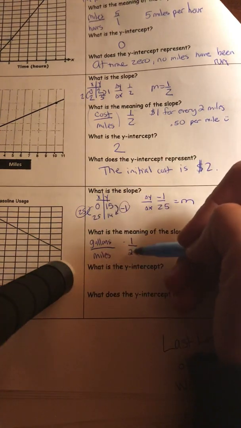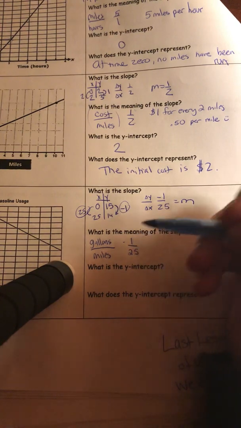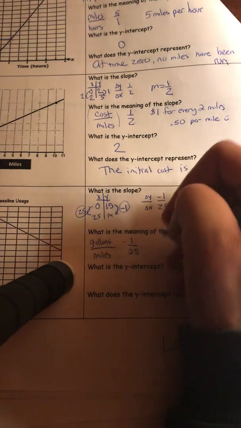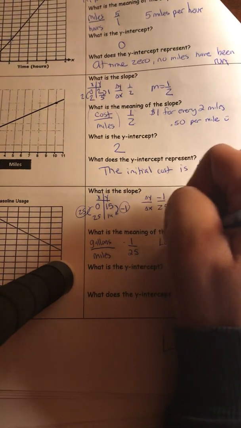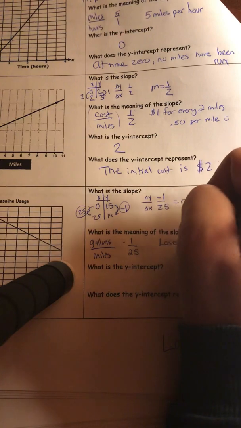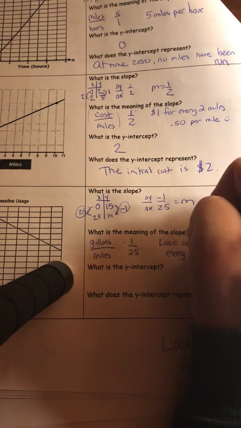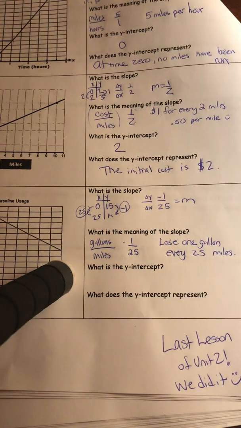What does this mean? Every 25 miles, you are losing a gallon of gas, right? So you use 1 gallon every 25 miles.